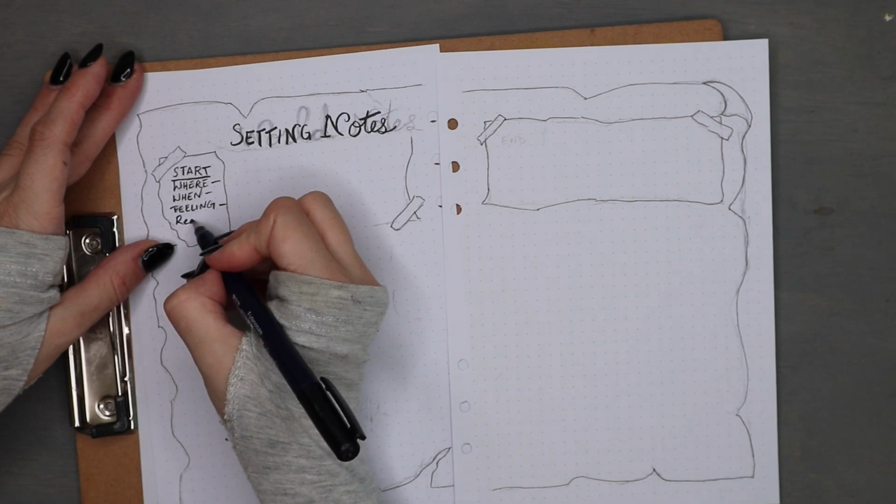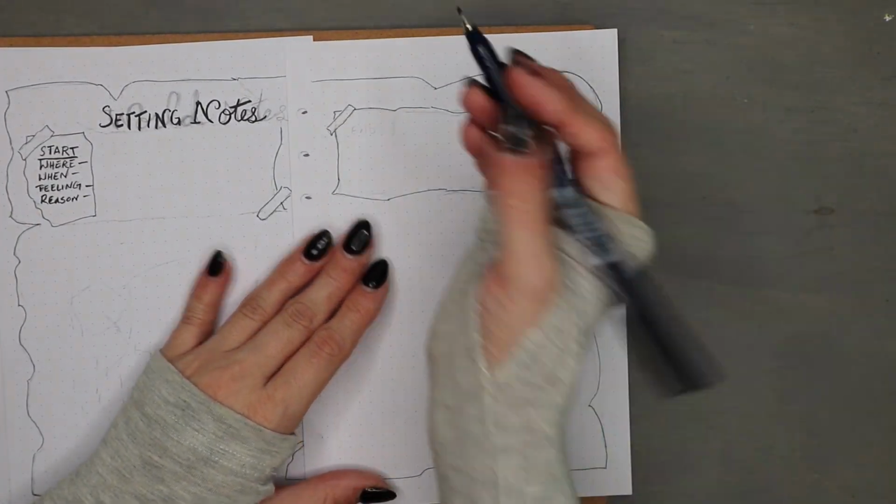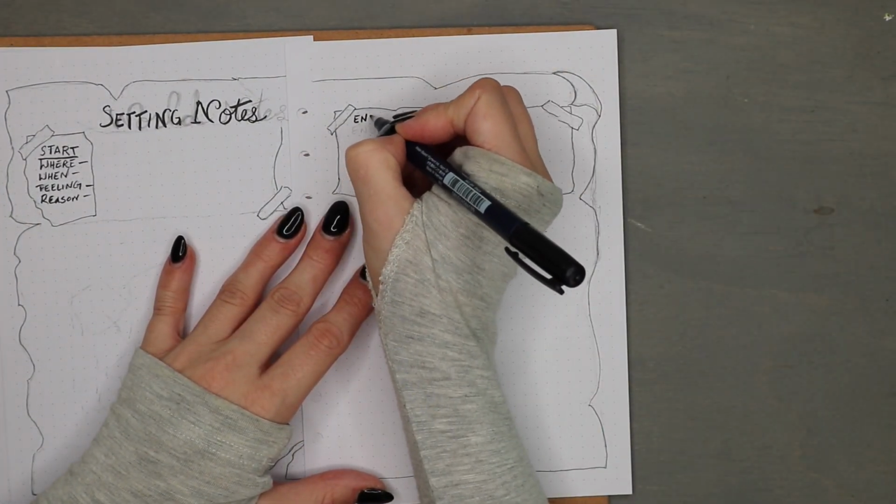Are we starting with a calm feeling? Are we starting with a fear feeling or a tense feeling? And then the reason for why we start there.